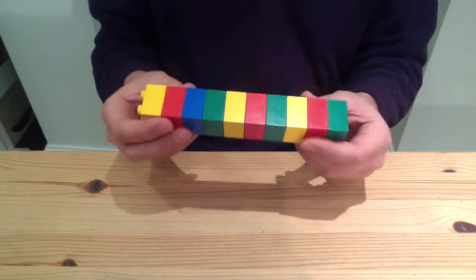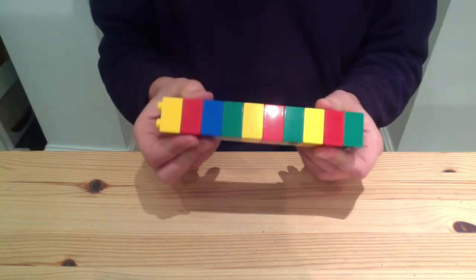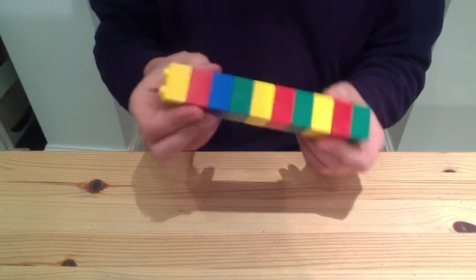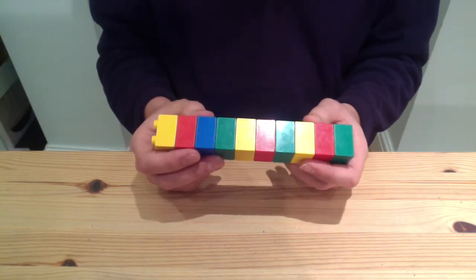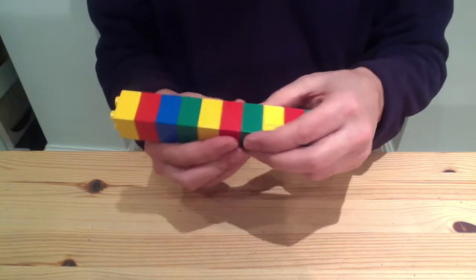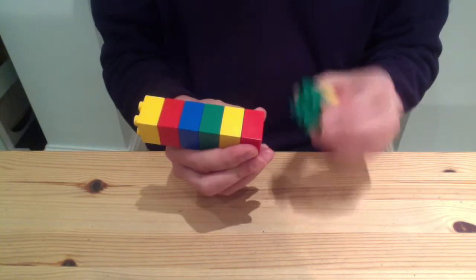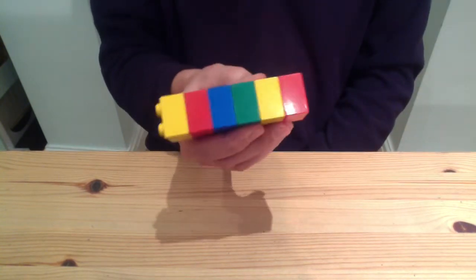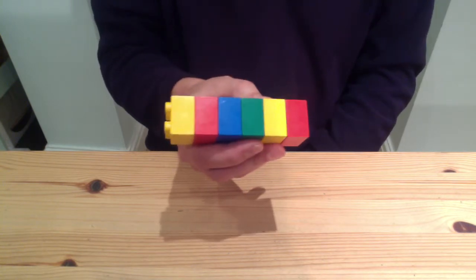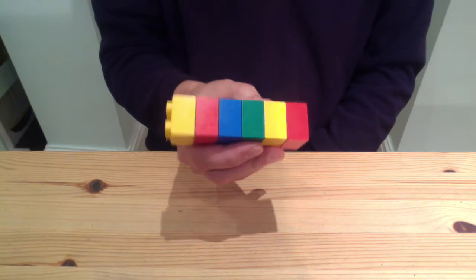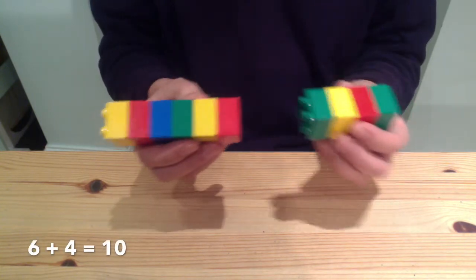For this activity I'm going to use these bricks that stick together, which can work really well. But if you don't have these, you can do a similar thing with any number of bricks or other objects. So if I take some bricks here and hide them, you can see that I've got 6 on view. How many have I hidden? It's 4, because 6 and 4 make 10.